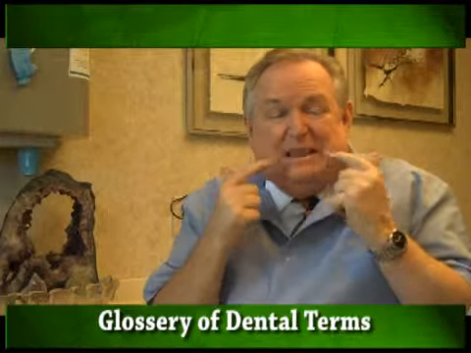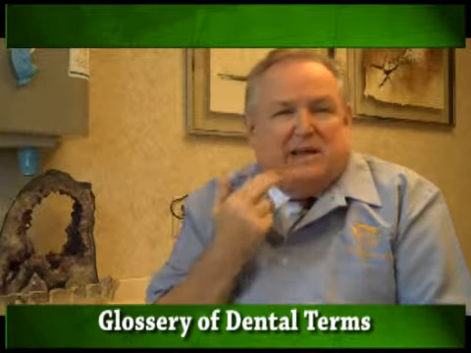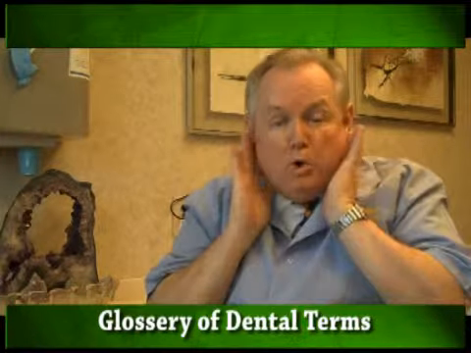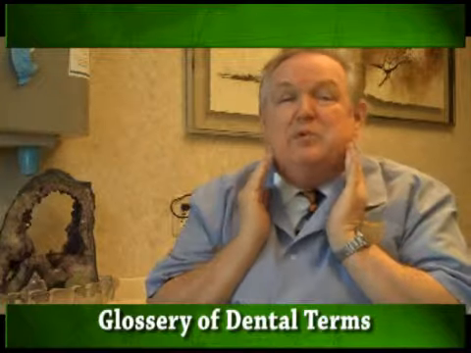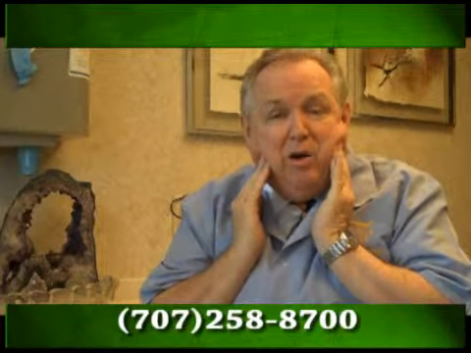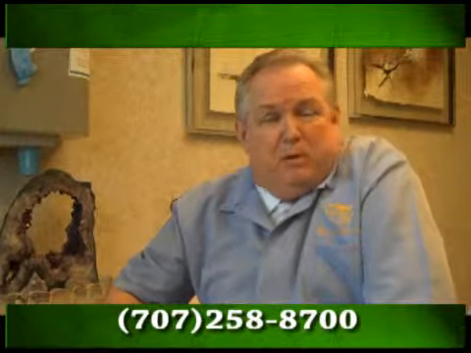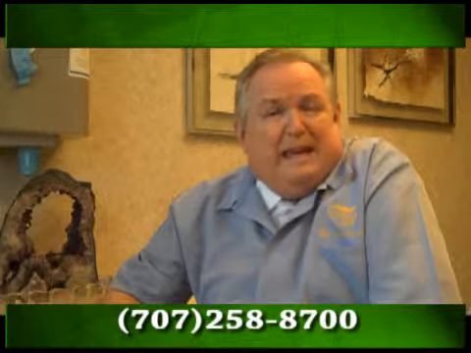Then you have the premolars or the bicuspids. There's two on each side on the bottom also. Then you've got the molars. The molars, you have three on the top on this side, three on the top, three on the bottom if you have all your wisdom teeth. So those are the names of the teeth.